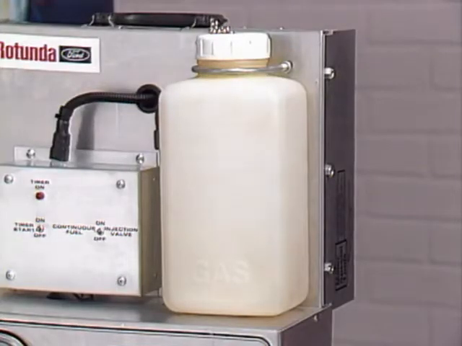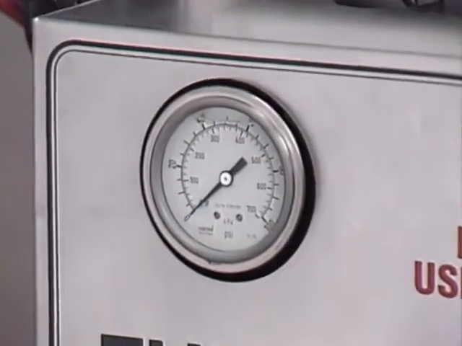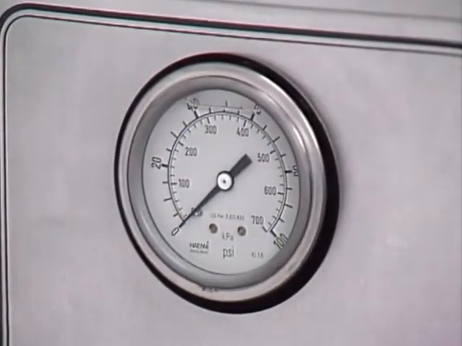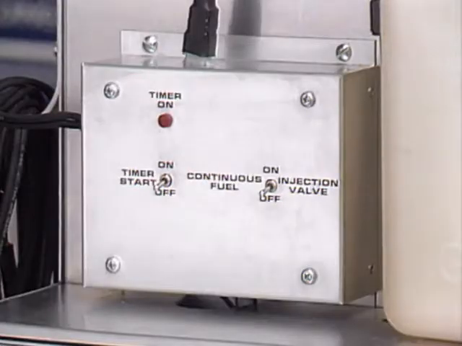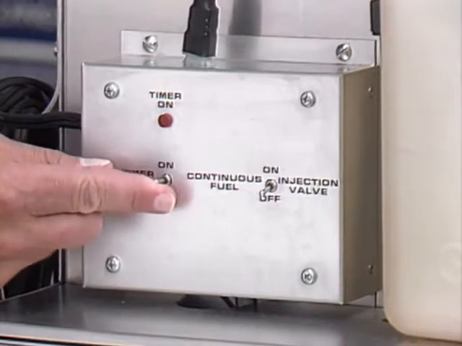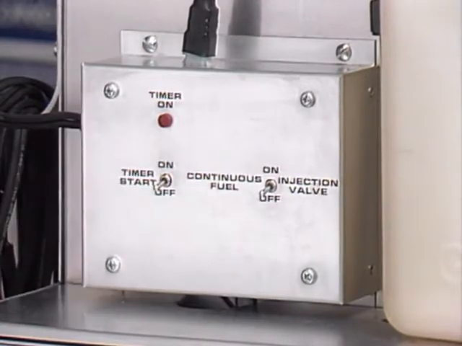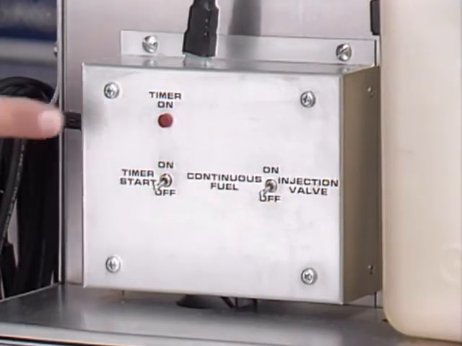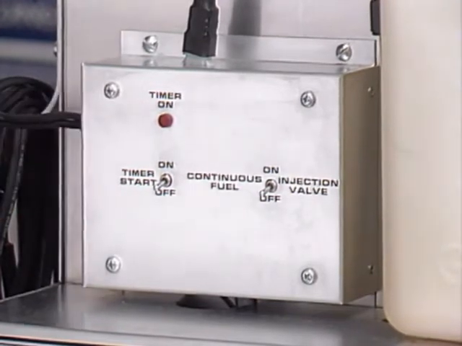On the opposite side of the tester cleaner are the fuel tank, the pressure gauge, which displays the pressure supplied by the tester cleaner, and the on-off timer switch and indicator light. The switch turns the tester cleaner on and off and sets the 10-minute timer. The light glows steadily when the unit is on and flashes when the unit is off with power connected.